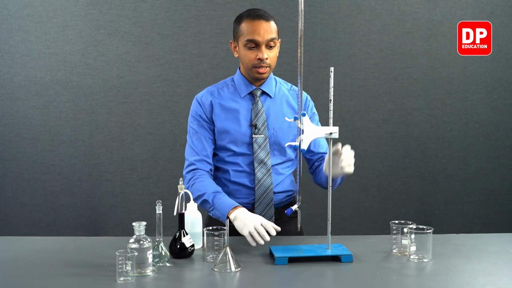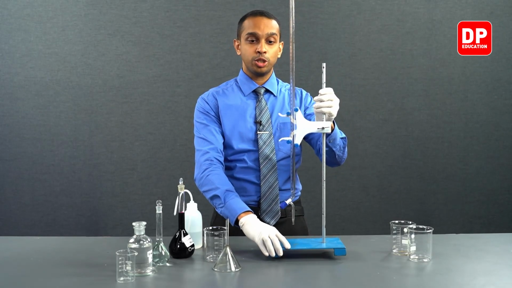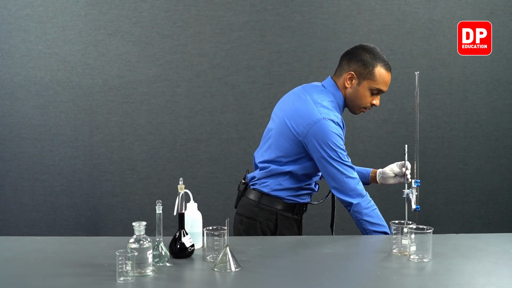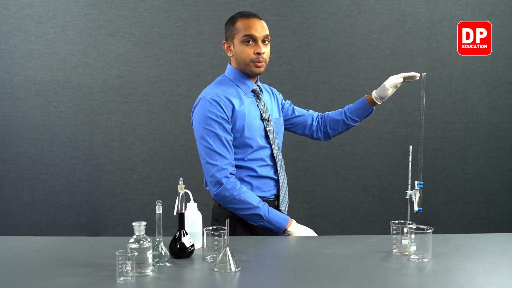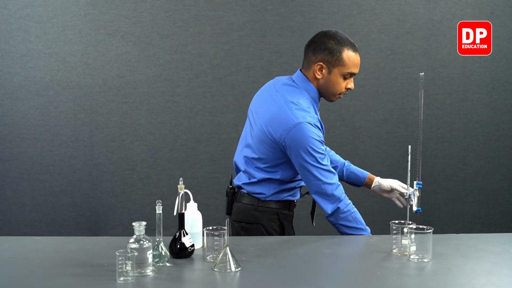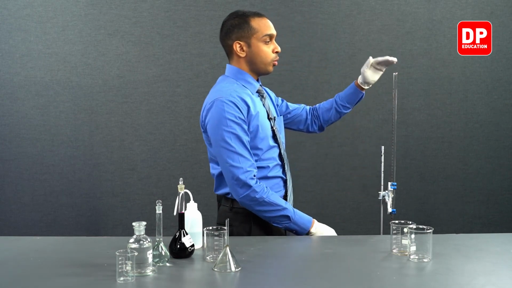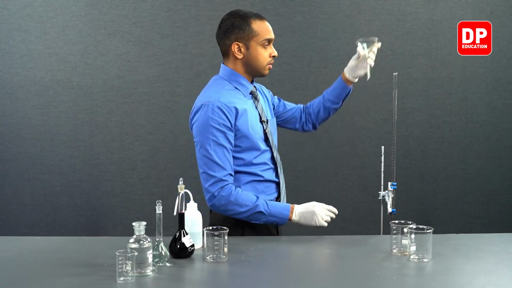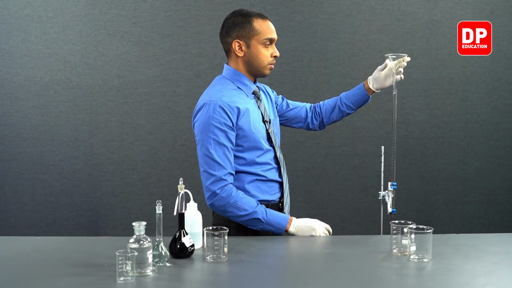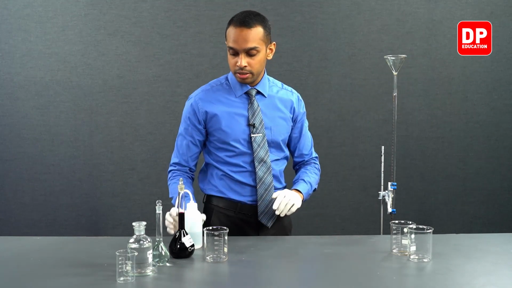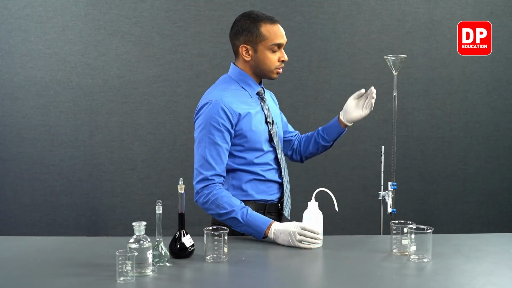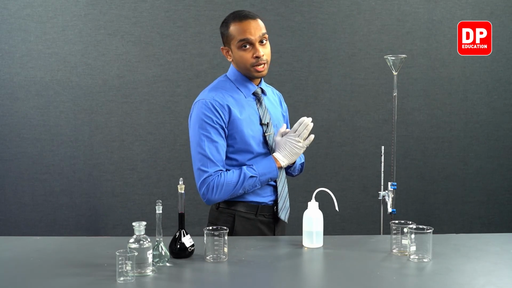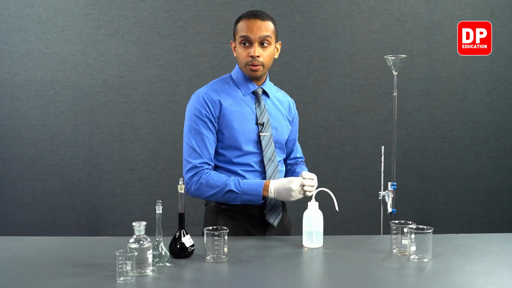So what you do is you find a stool or a table that is shorter than the lab table, and we will move the burette onto that table. So now the opening of the burette is below your eye level. So now you can take a funnel, place the funnel on the opening of the burette, and transfer some water onto the burette. While doing so, please make sure the burette tap is closed.